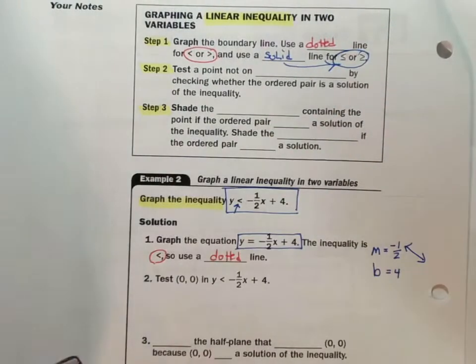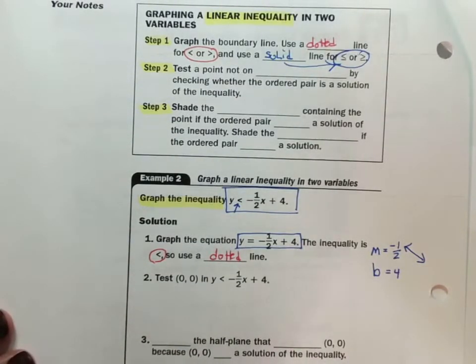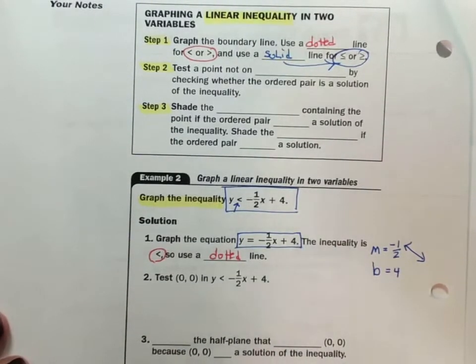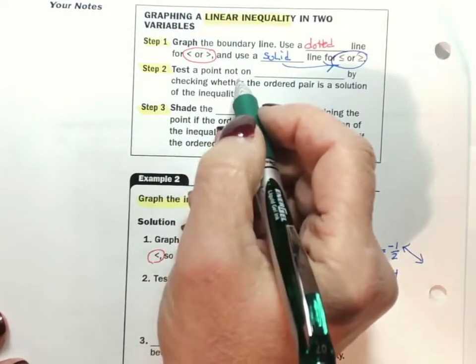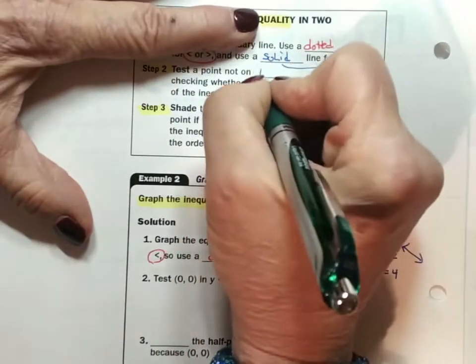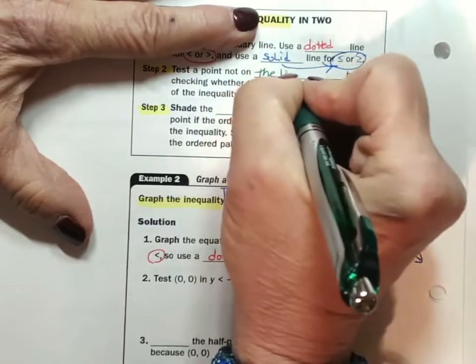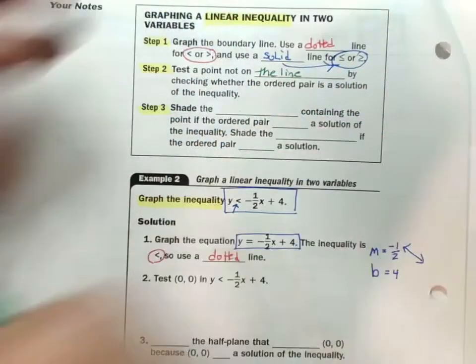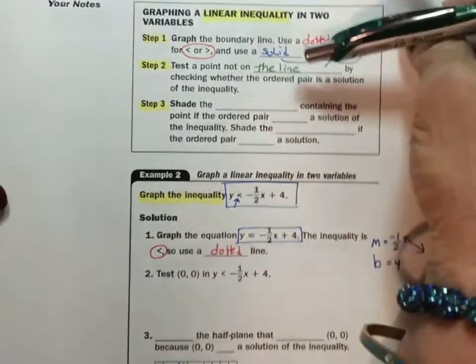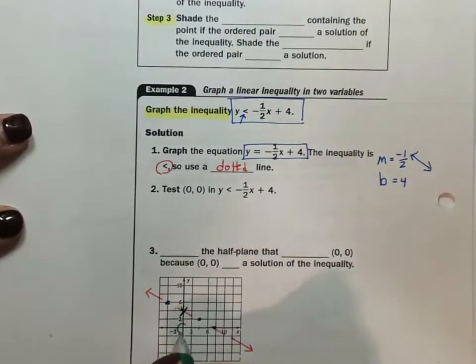Our next question is, what side do we shade? Okay. So we test a point not on the line by checking whether the ordered pair is a solution of the inequality. And the easiest point to test is 0, 0.